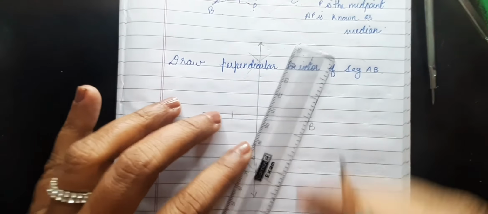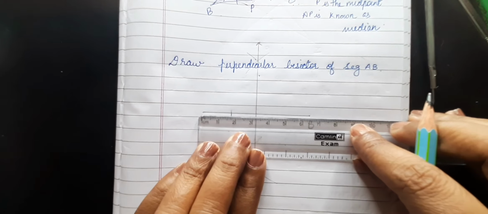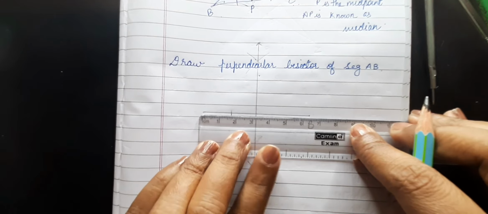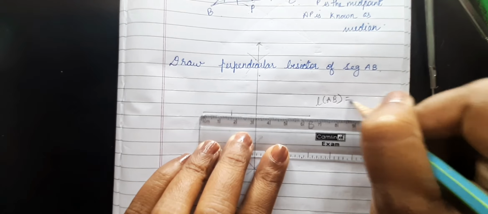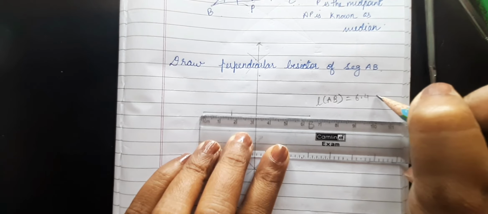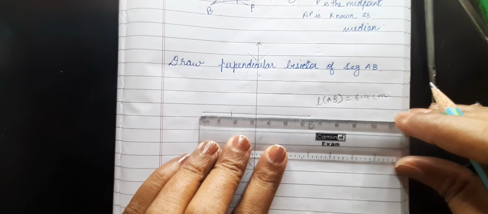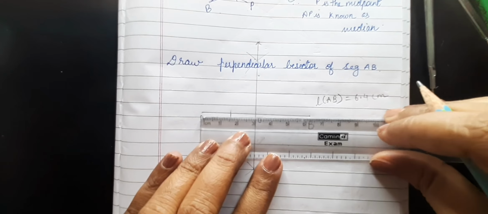Now let us measure the length of AB. Length of AB is 6.4 centimeter. I'll name this point O. So what is the length of AO?